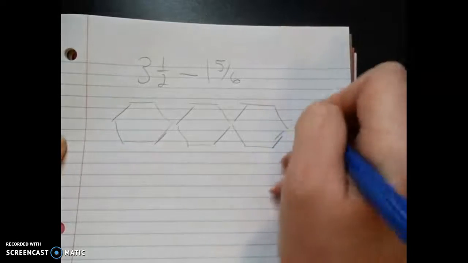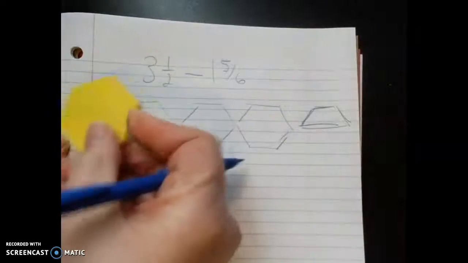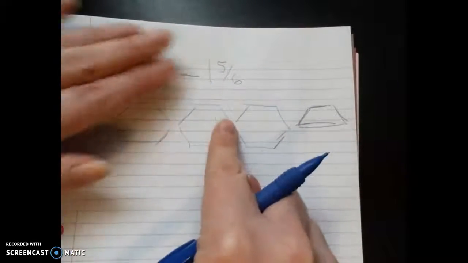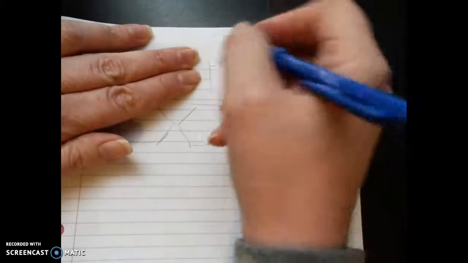And a half would be a trapezoid. Right? So remember these guys, right? Like I'd have 1, 2, 3 of those. And then a red trapezoid would be half. And I want to take away 1 and 5/6, which really means I want to take away what?